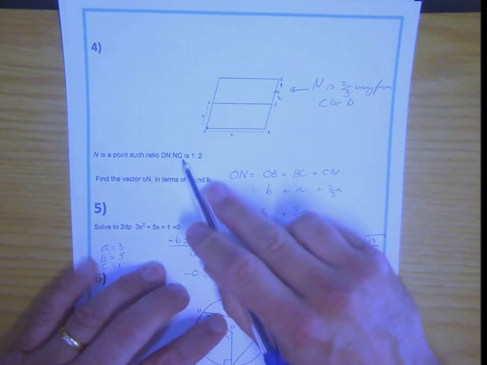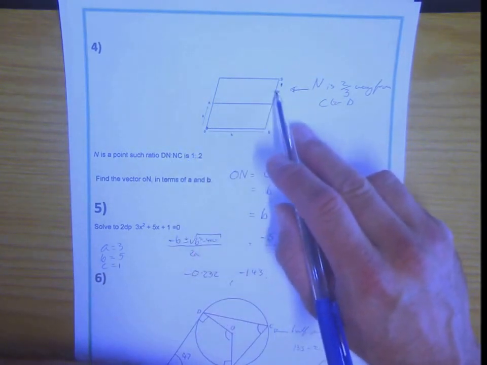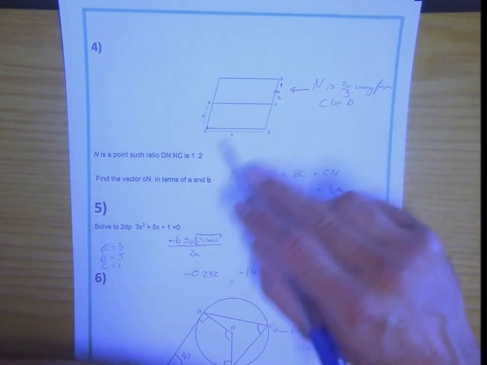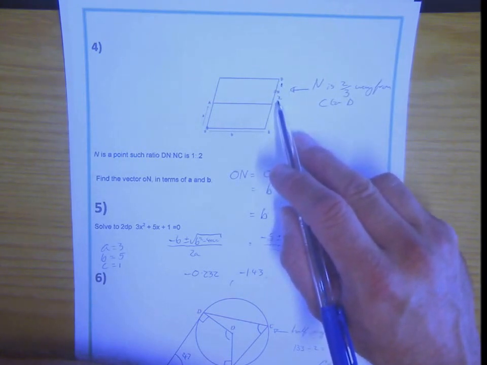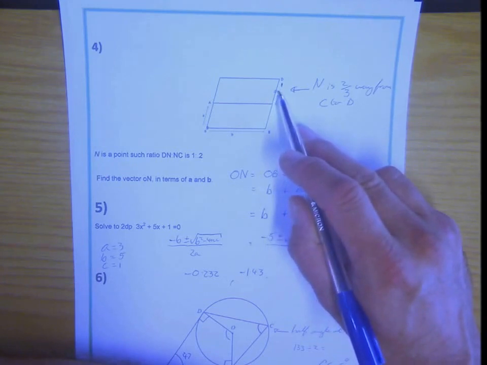Now it says point N is such that DN, the distance from D, compared to the distance from C, is in the ratio of 1 to 2. So if that was 1, this part is 2. So that means it's 2/3 of the way up the line.